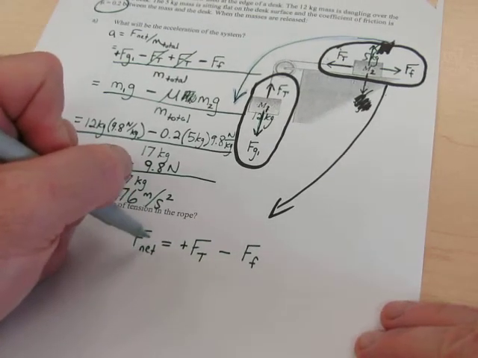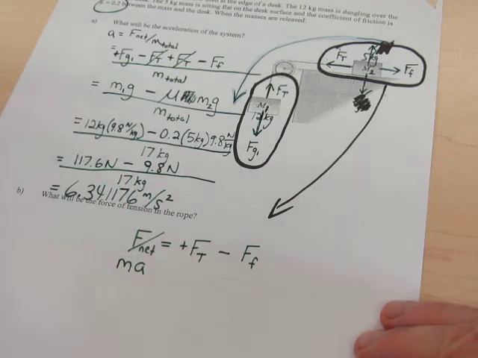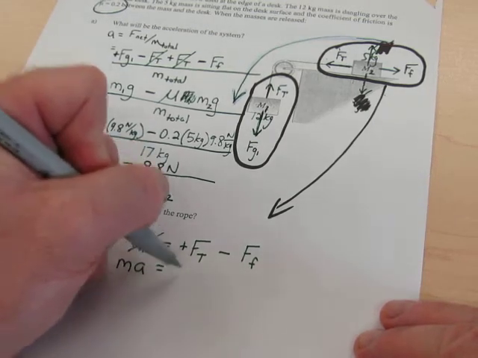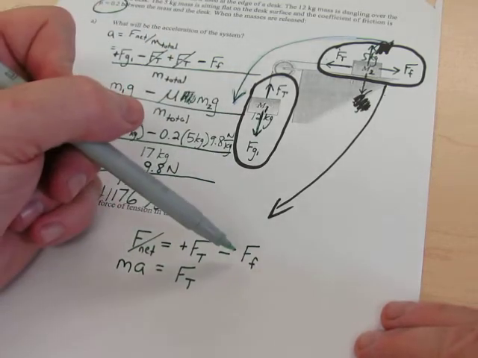Break the left-hand side of this formula down into MA right away. If you don't do that, you're not going to be able to solve it. So break that down into MA. And you've got two choices here, I suppose.